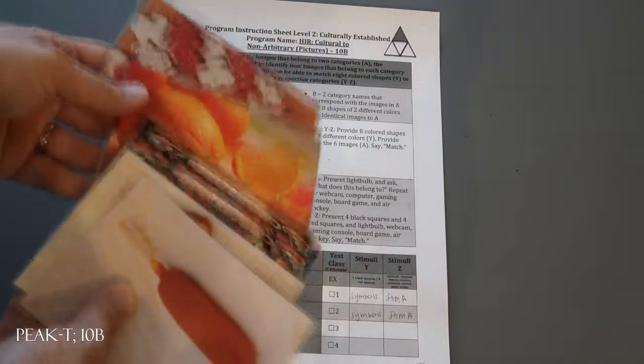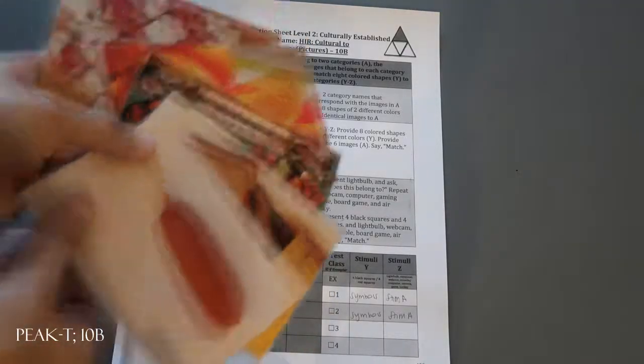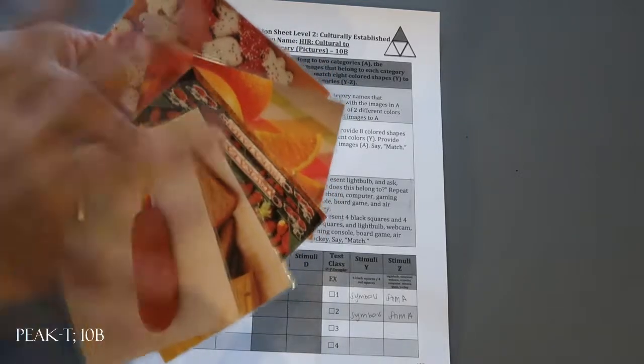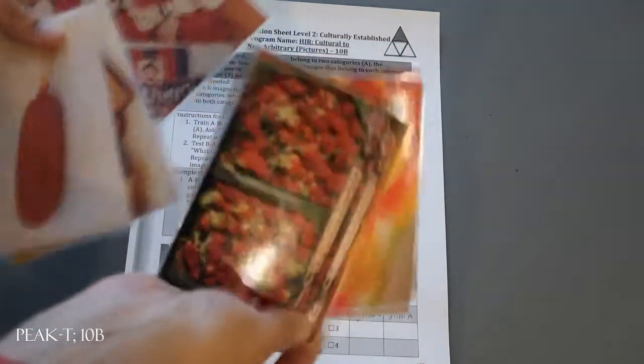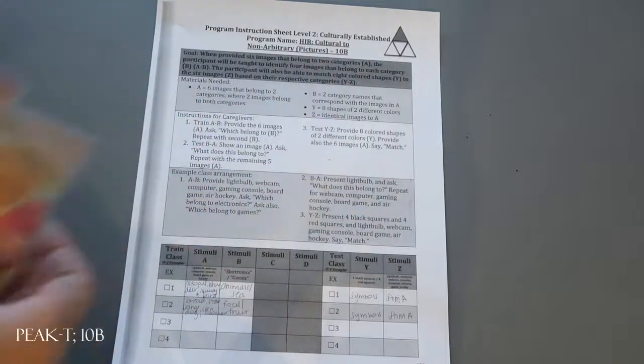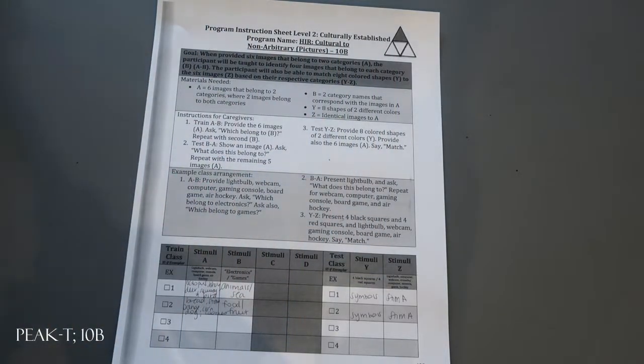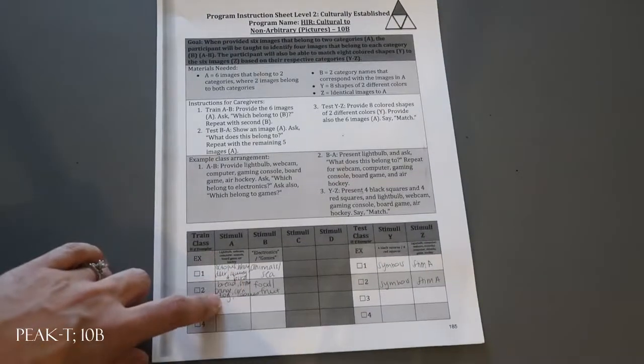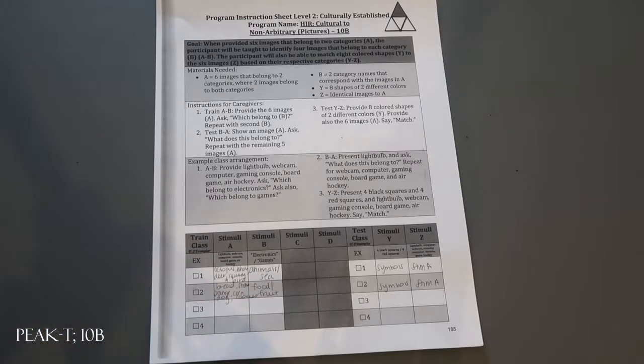So here we have cookies, oranges, strawberries, bread, and corn dogs. All of these belong to food, but strawberries and oranges belong to fruit. So that would be one sample of what you could use for stimuli. So that was our stimuli B. We did food and fruit.